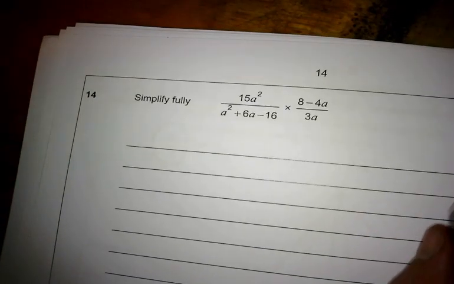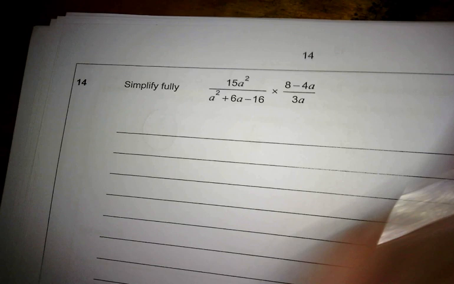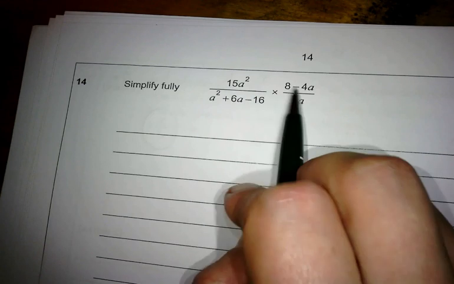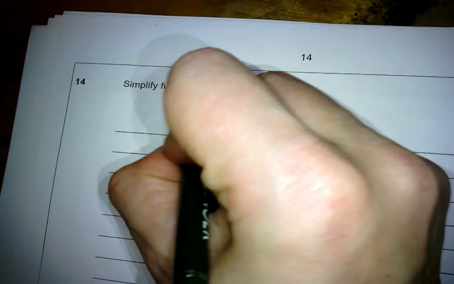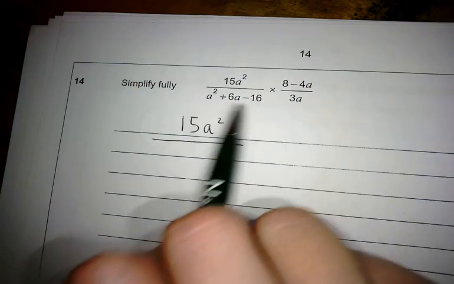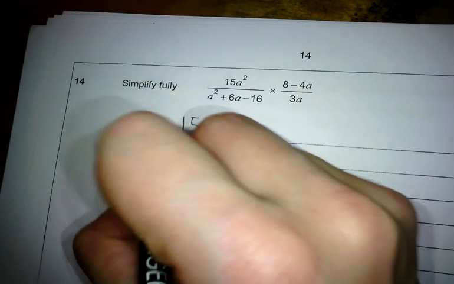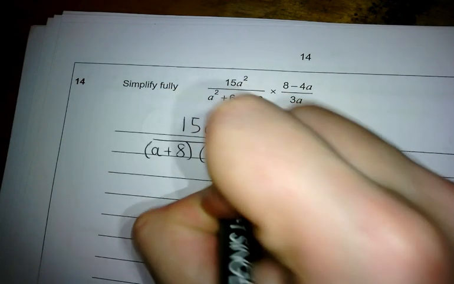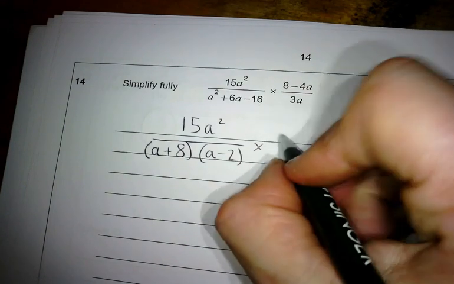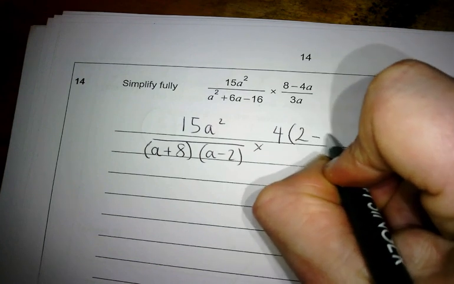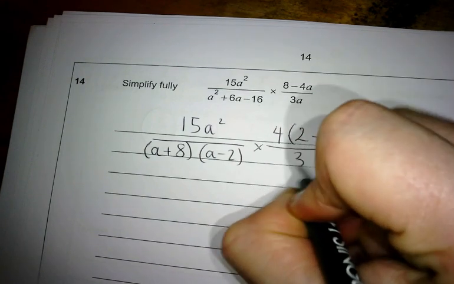Question 14, simplify fully. See, I've got algebraic fractions, so I'm thinking about factorising, and these two, denominator and numerator, look like they can factorise. So I'm going to leave my numerator alone, 15a squared over. This can factorise: two numbers that multiply to negative 16, add to 6 are 8 and negative 2, so a plus 8, a minus 2, times, this one I can pull out a common factor of 4, lots of 2 minus a, over 3a.